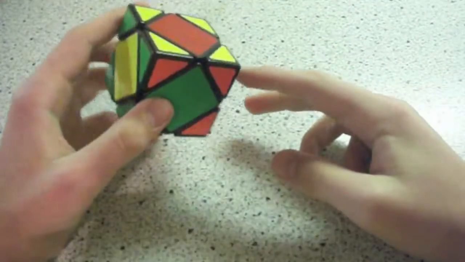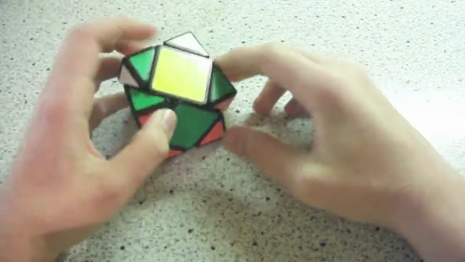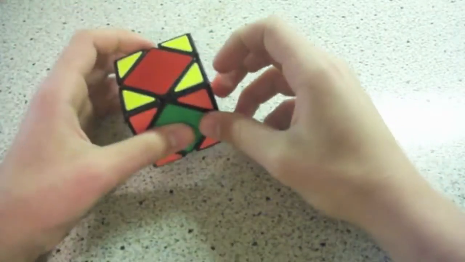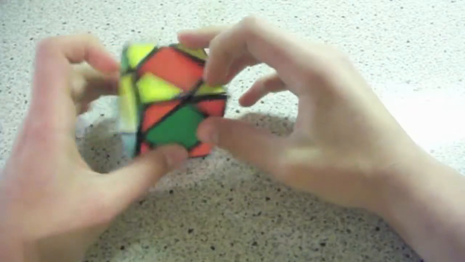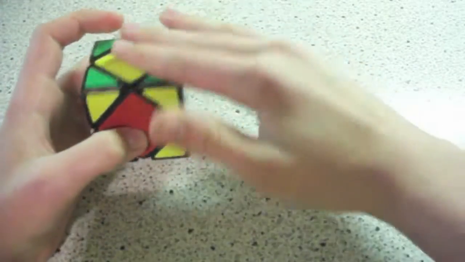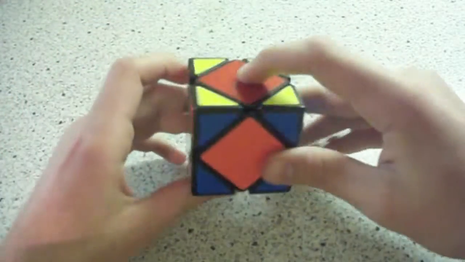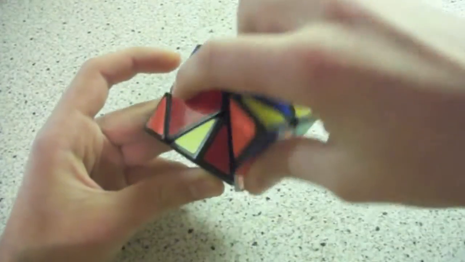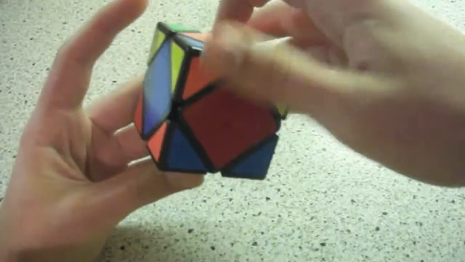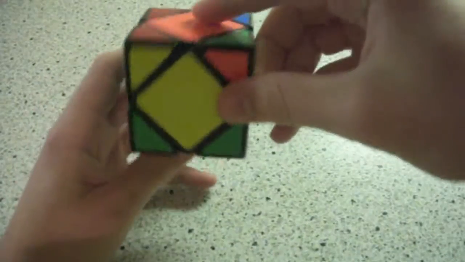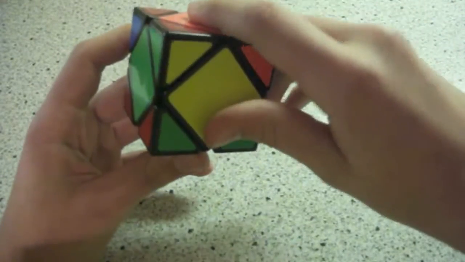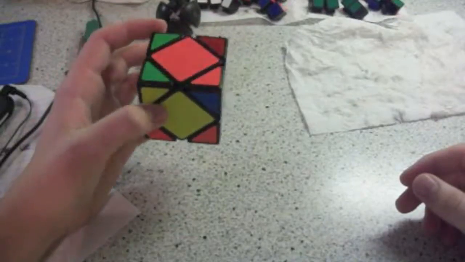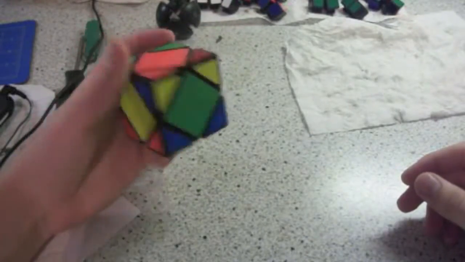So the first case is when you have the corners solved and the center on any of the sides. It doesn't matter which side because it's symmetrical since the corners are solved. So what you do is you put the center in the back, then you'll do a sledgehammer, which is R prime, F, R, F prime. Then you'll do a Y2 and do it again, R prime, F, R, F prime.